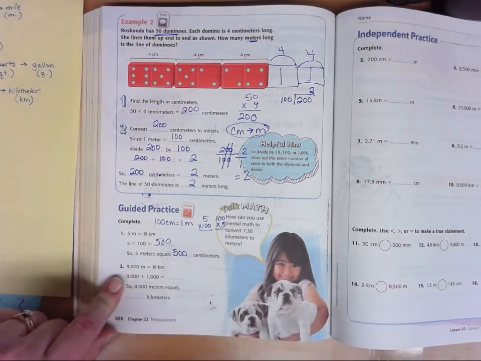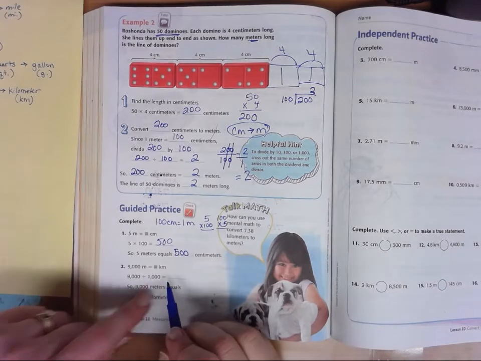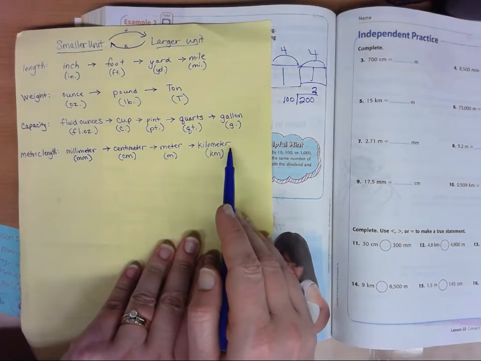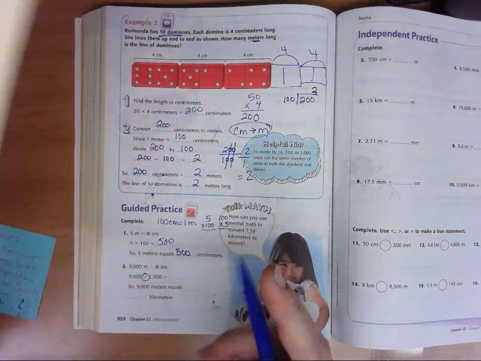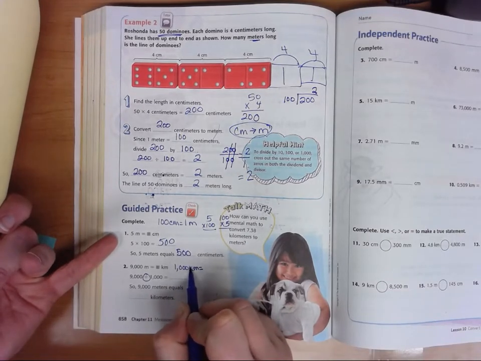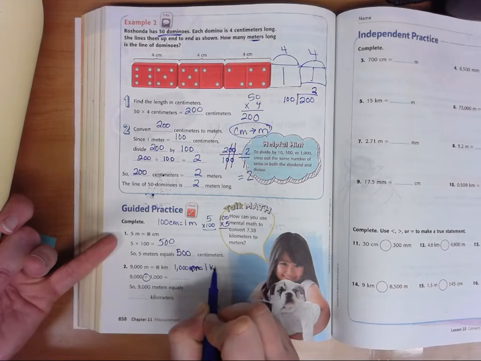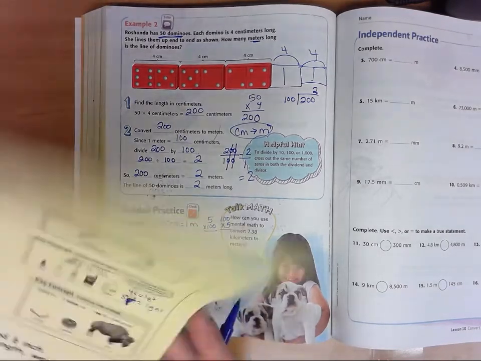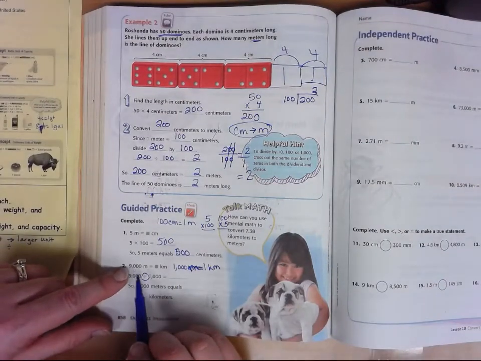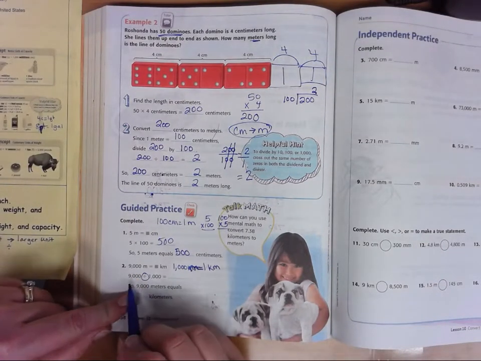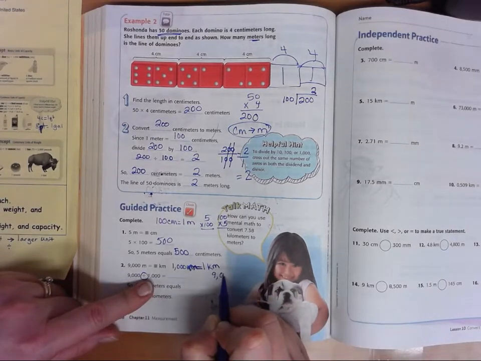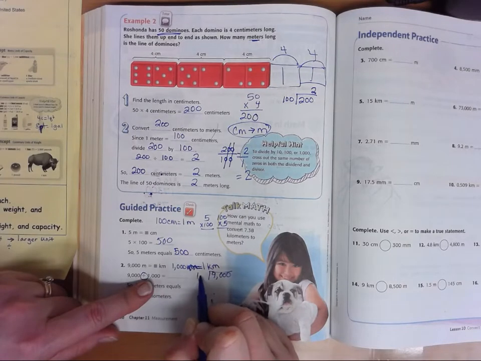Look at the next one. 9,000 meters we're going to convert to kilometers. So meters to kilometers, small to large, I'm going to divide. I need to know that there's 1,000 meters in 1 kilometer. So now what do I divide by? I take what they start with, 9,000, and I divide it by 1,000. So 9,000 divided by 1,000 would look like that.